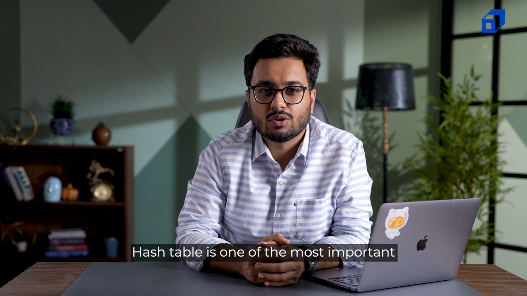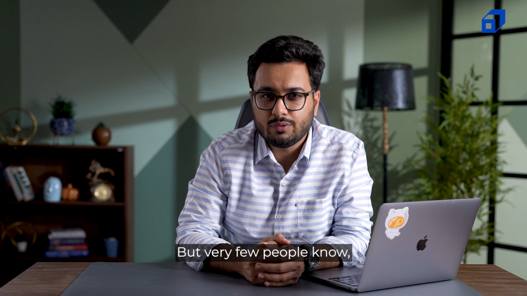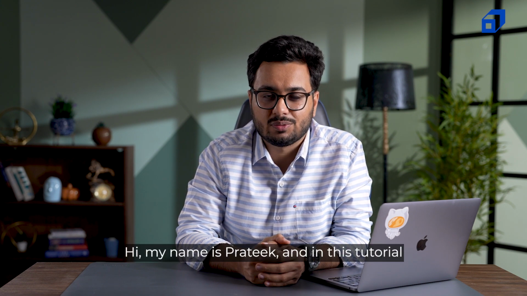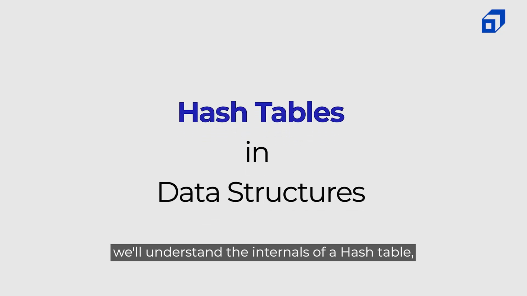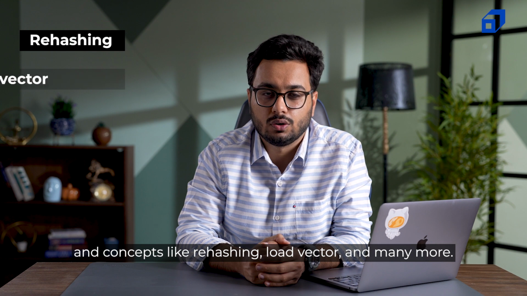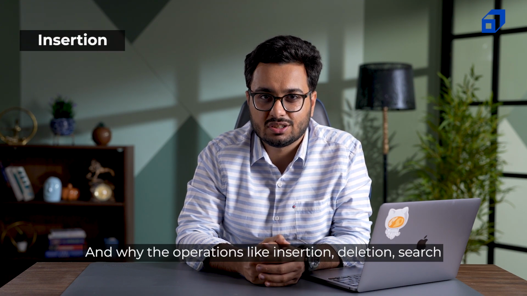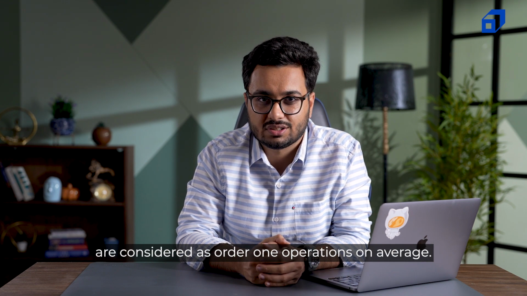Hash table is one of the most important and widely used data structures in programming. But very few people know how a hash table internally works. Hi, my name is Prateek, and in this tutorial we'll understand the internals of a hash table and concepts like rehashing, load factor, and many more. And why operations like insertion, deletion, and search are considered order 1 operations on average.